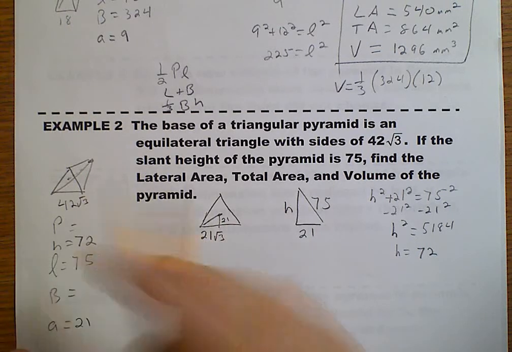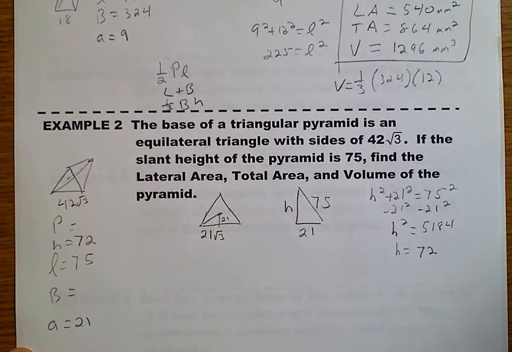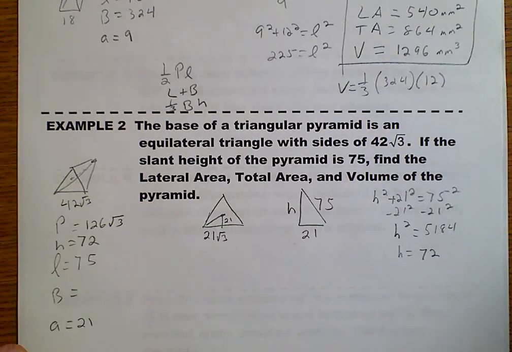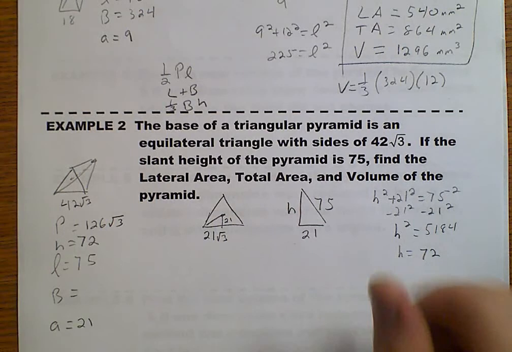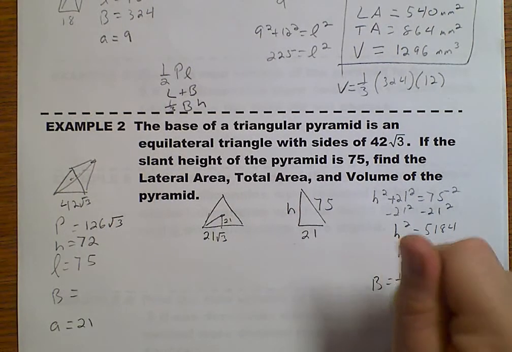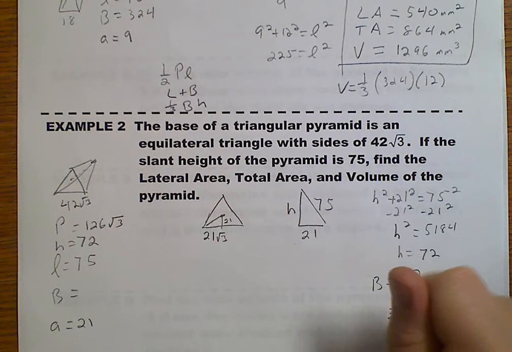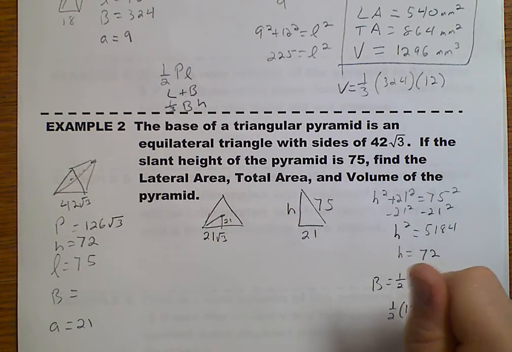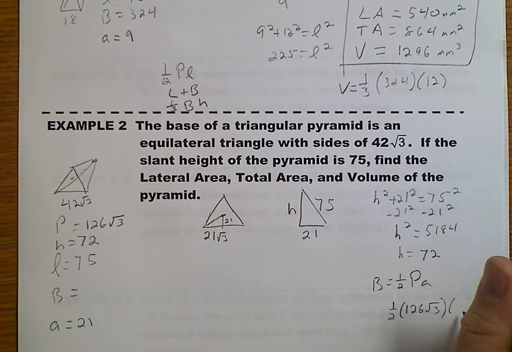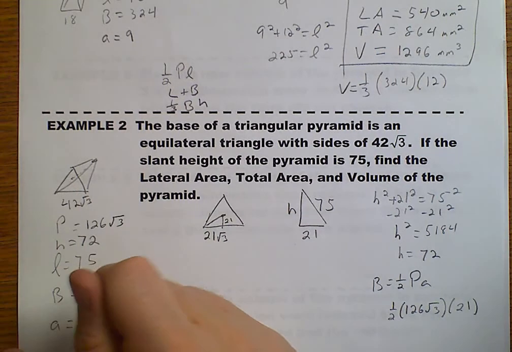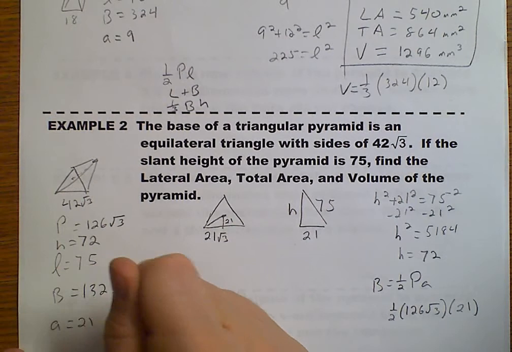Well, our perimeter is really easy. 42 times 3 makes 126 root 3. And the area of my base is 1/2 the perimeter times the apothem. So 1/2 times 126 root 3 times my apothem of 21 gives me 1,323 root 3.